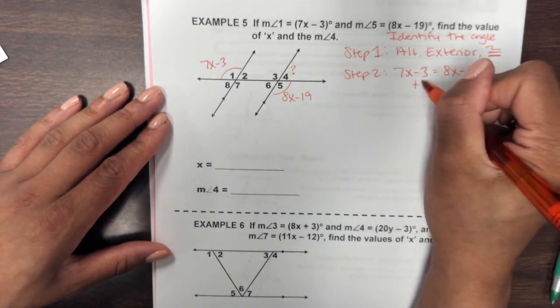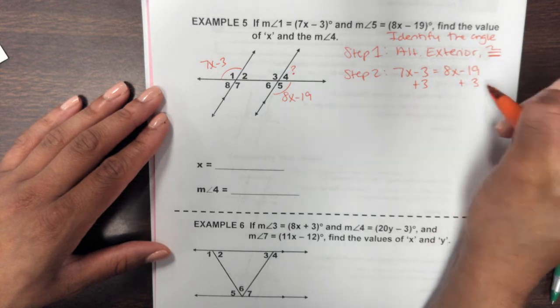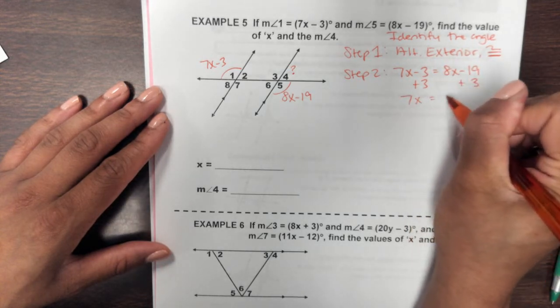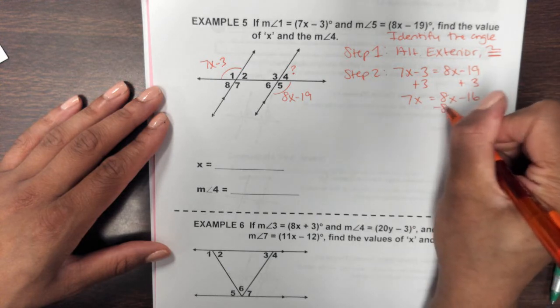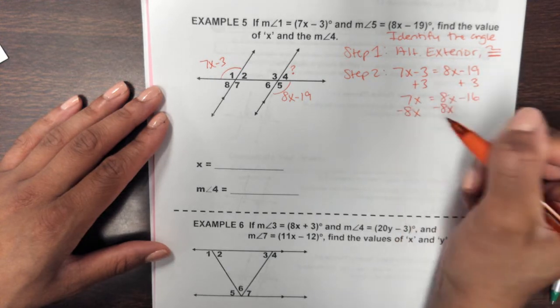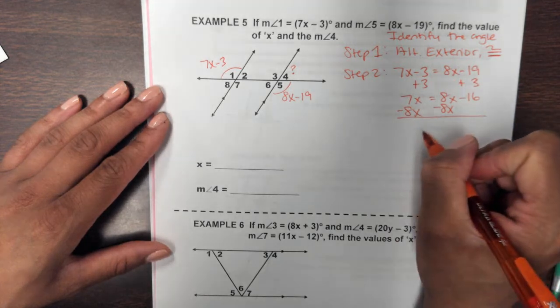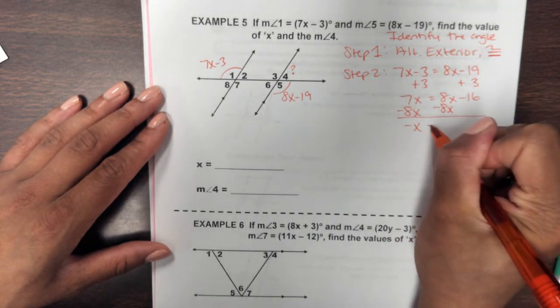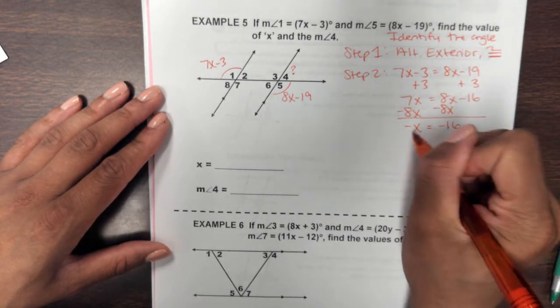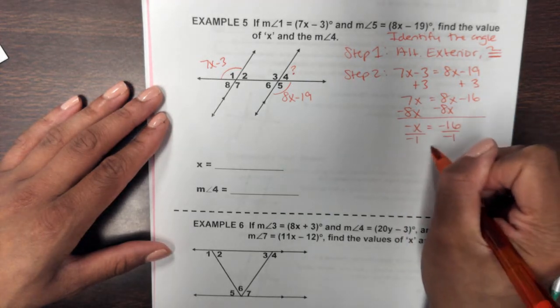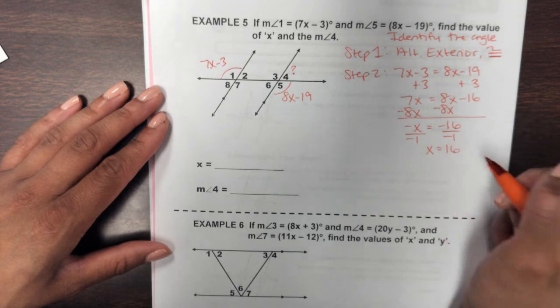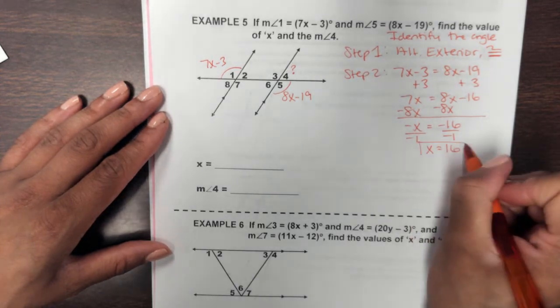Okay, I'll add 3 to both sides. So I have 7x equals 8x minus 16. Subtract 8x from both sides. And it's okay if you have a negative. So I have a negative x equals negative 16, but we gotta get rid of the negative first. So if I divide by negative 1, I get a positive x, and it equals a positive 16. So now I have x is 16.